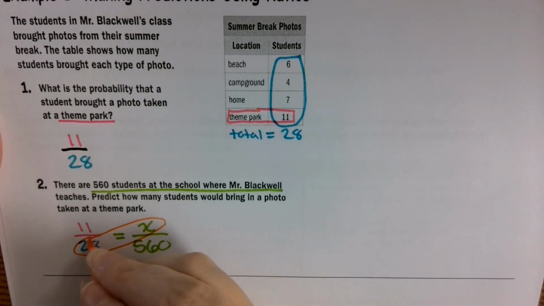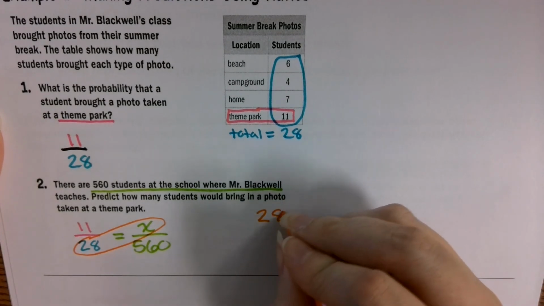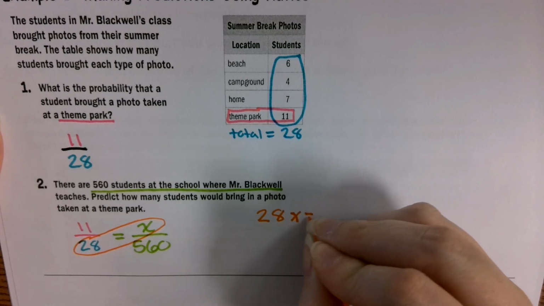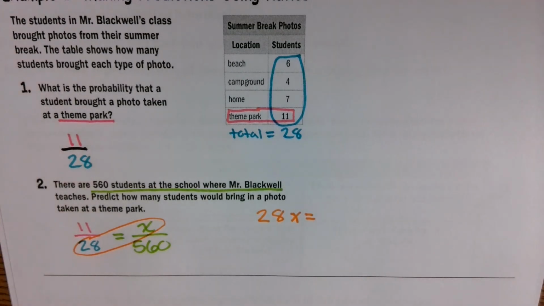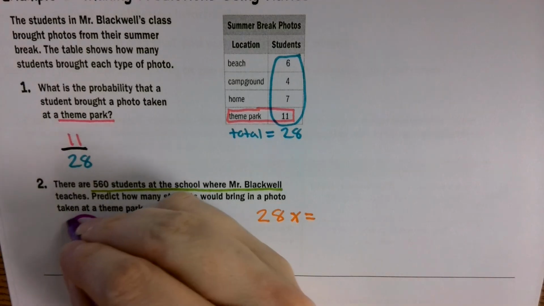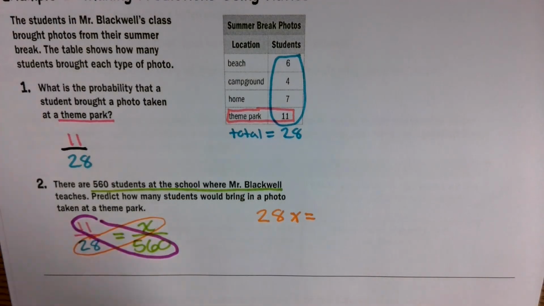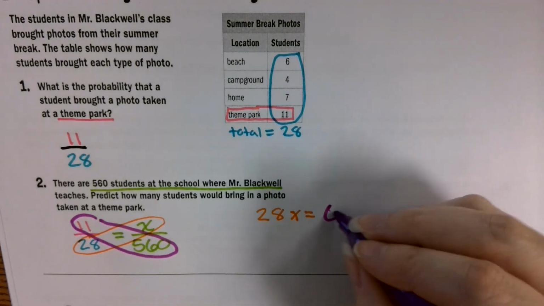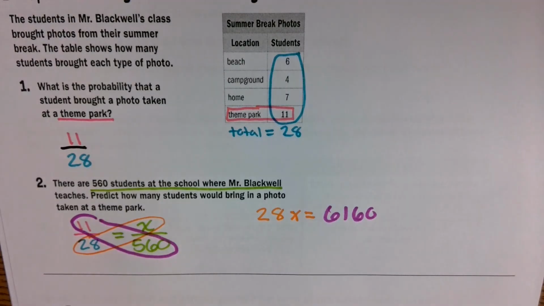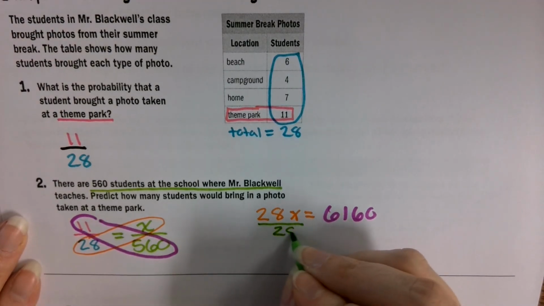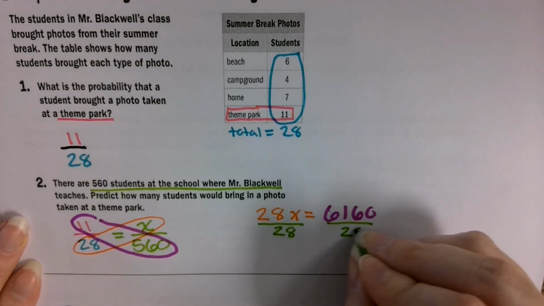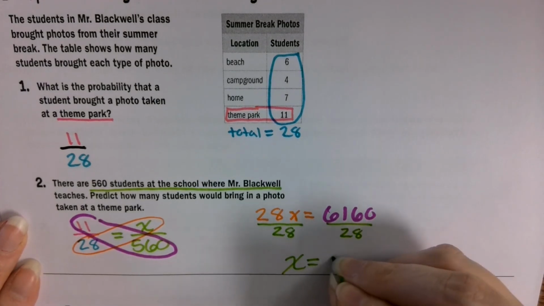We always like to do our variable first. So we have 28 times x, which is 28x, and then we'll multiply the 11 times 560. If we do 11 times 560, that's going to give us 6,160. And then we can go ahead and divide that by 28. And we'll get that x is equal to 220.